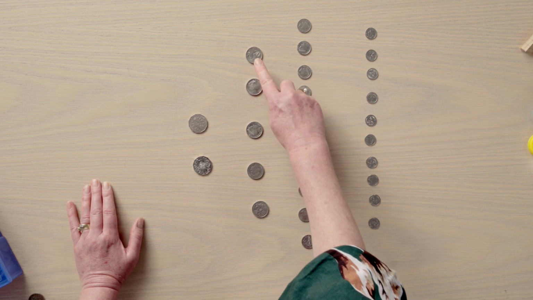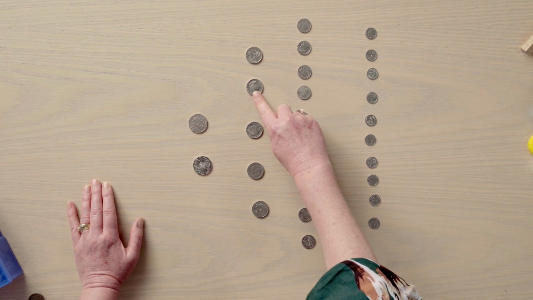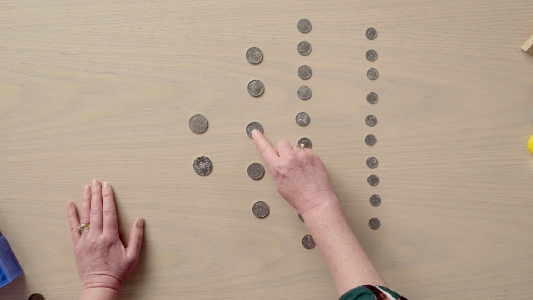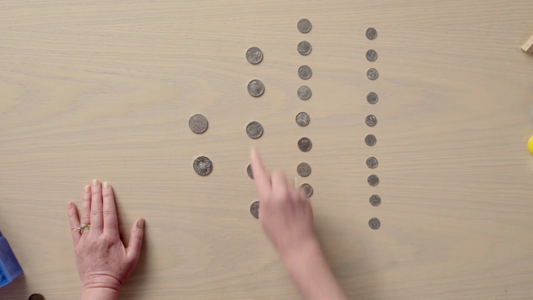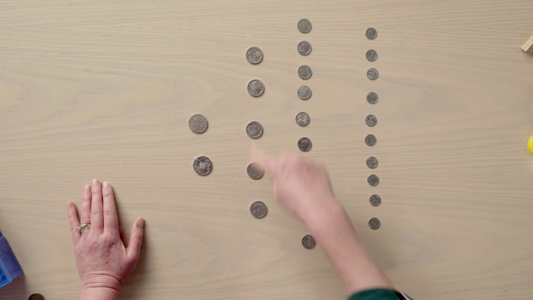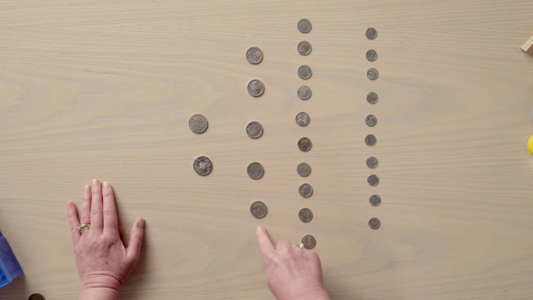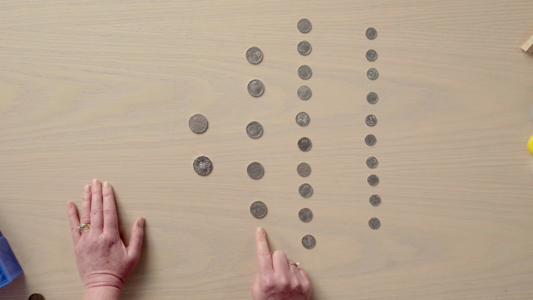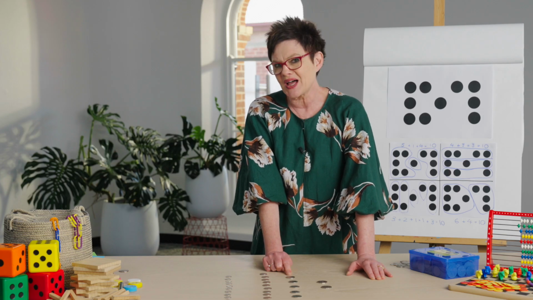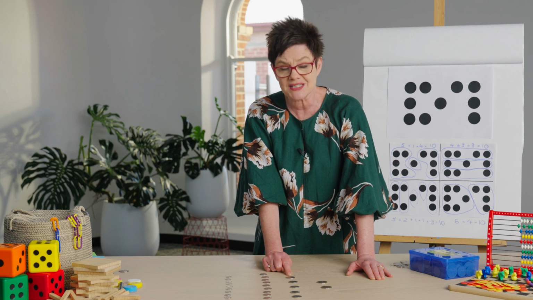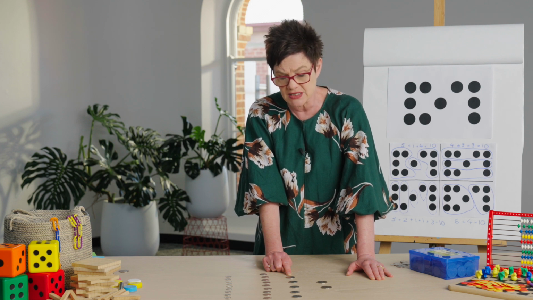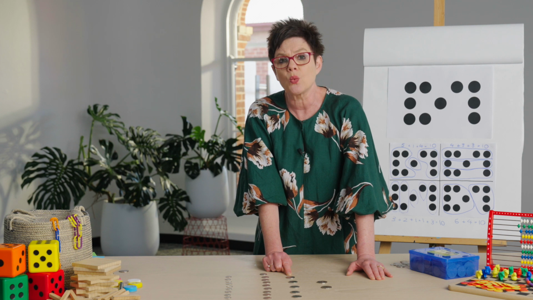Okay, let's have a look at the next one. 20, 40, 60, 80, 100. 100 cents, 5 20s make 100 cents. And that was a lot like counting in twos, wasn't it? But we had a 0 on the end. We were counting in lots of tens. 20, 40, 60, 80, 100.